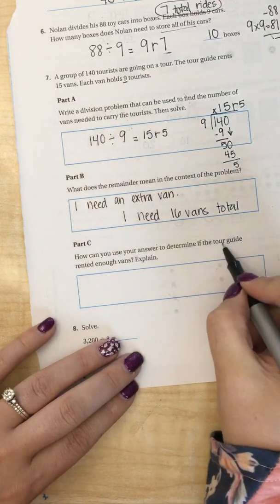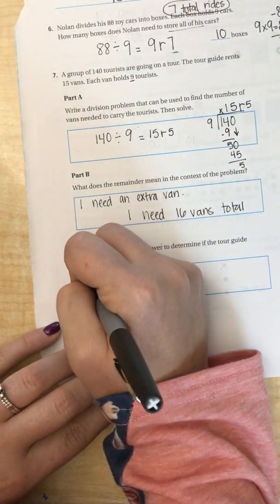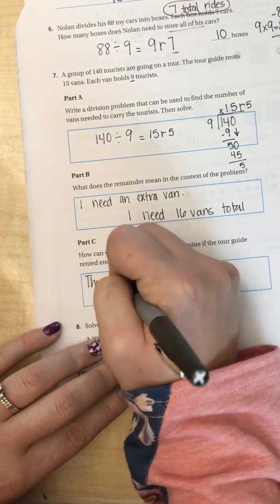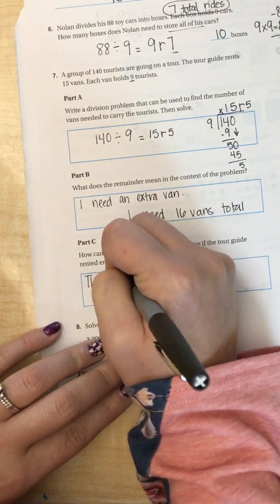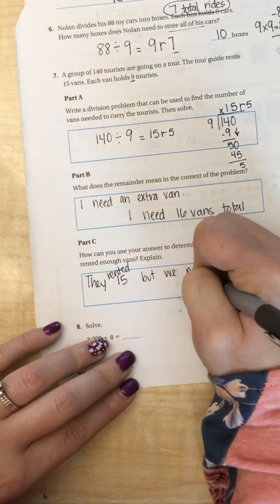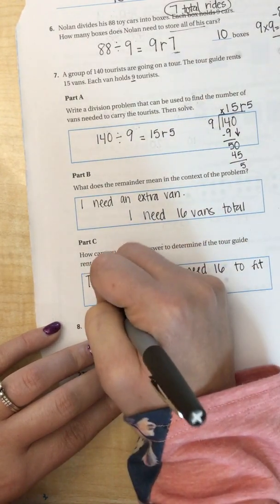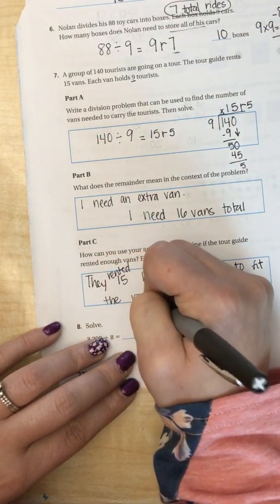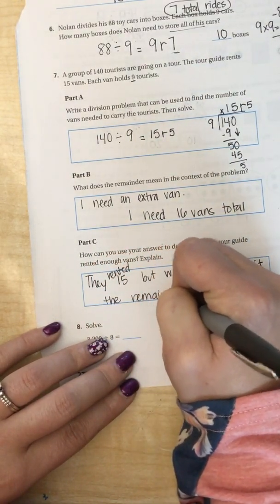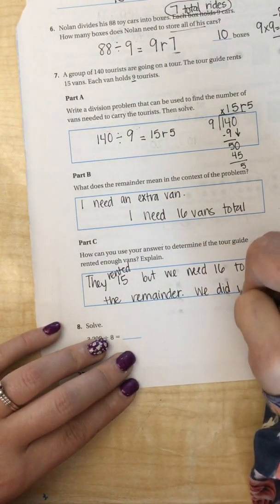How can you use your answer to determine if the tour guide rented enough vans? Well, they rented 15, but we need 16 to fit the leftover people. So we did not rent enough.